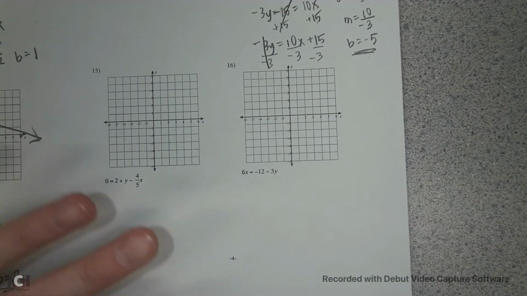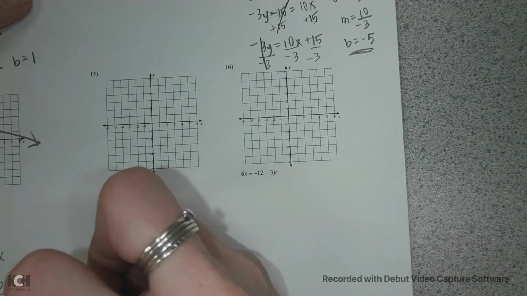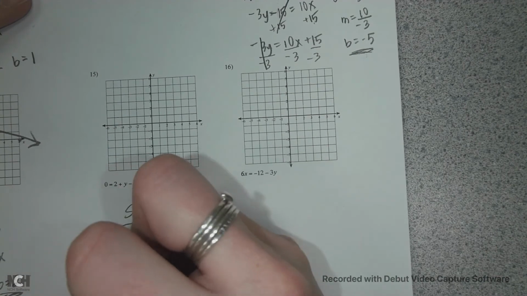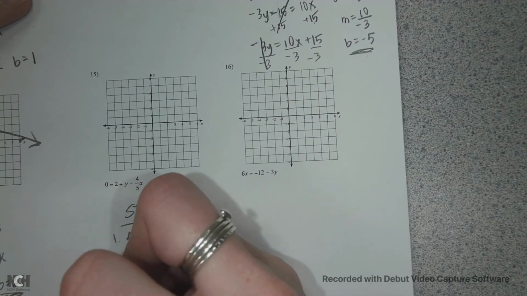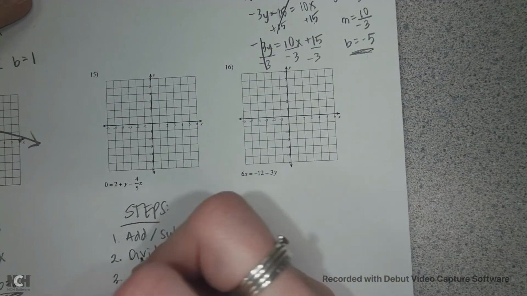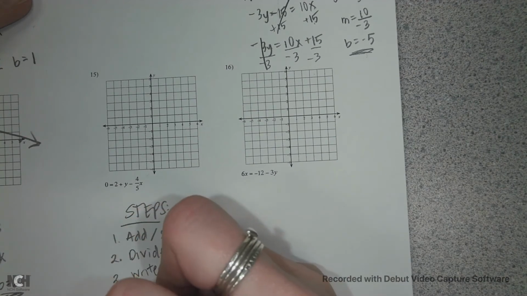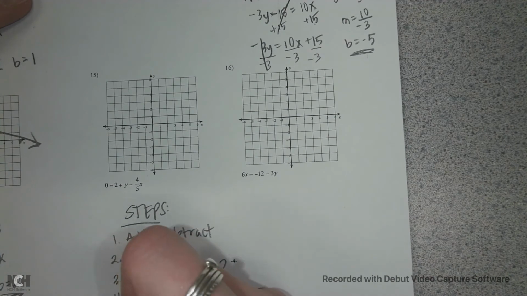One more, 16. Okay, so let's write down some steps. The first step is add or subtract. The second step is divide. The third step is to write your m and your b. And the fourth step is to graph.